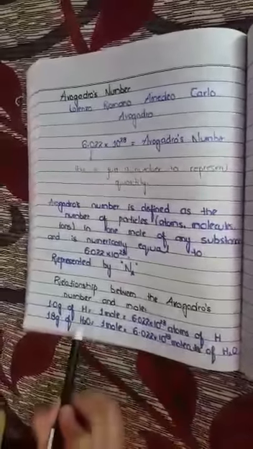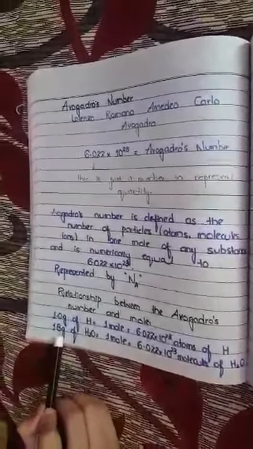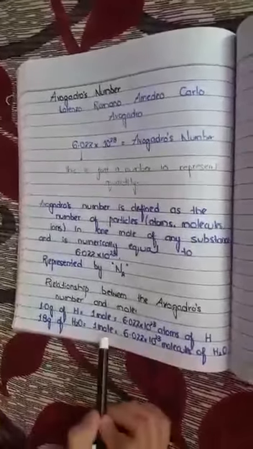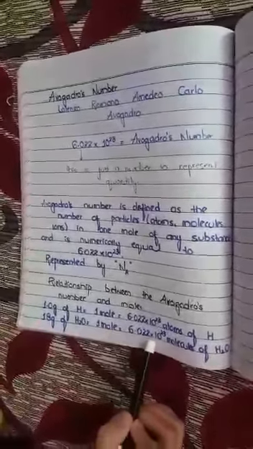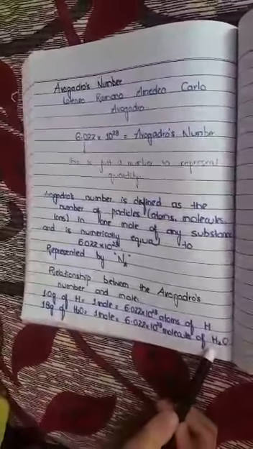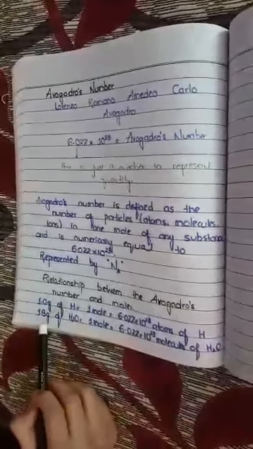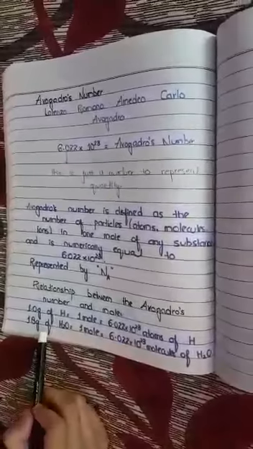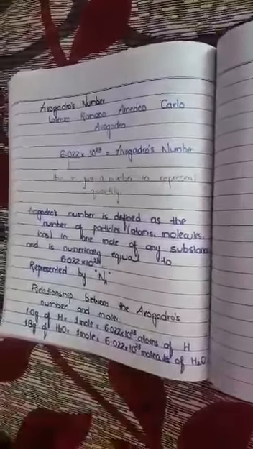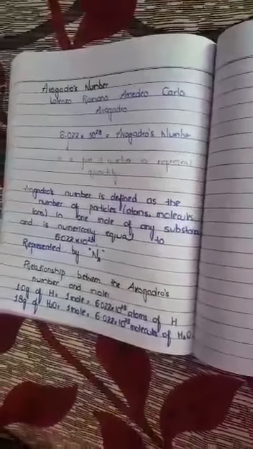Similarly, the molecular mass of water is 18 grams. So 18 grams means 1 mole, and this 1 mole contains 6.022 times 10 raised to the power 23 molecules of water. In the same way, if we take sodium chloride, its mass is 58.5, which is equal to its 1 mole, and that 1 mole will contain this many formula units.